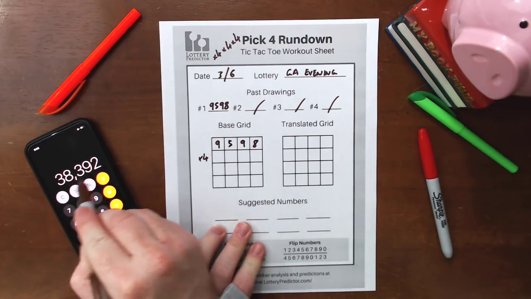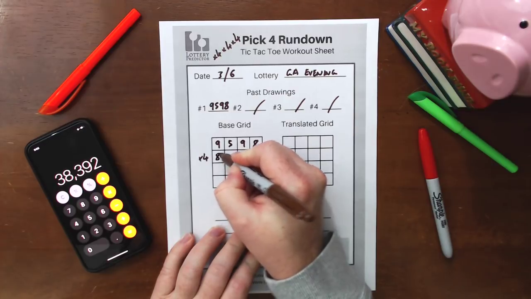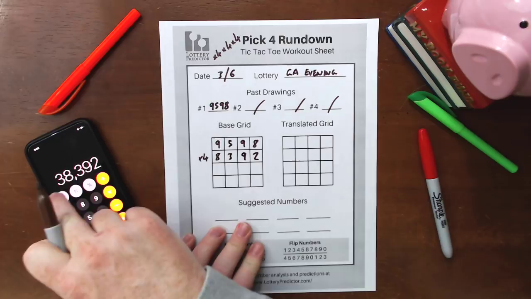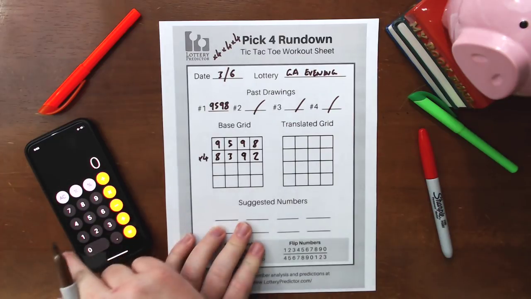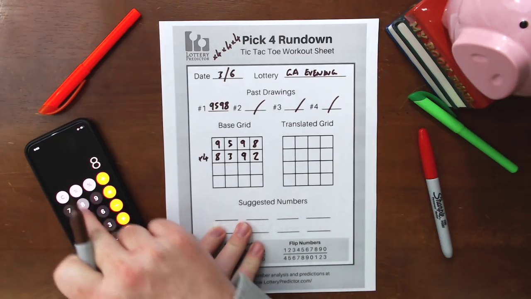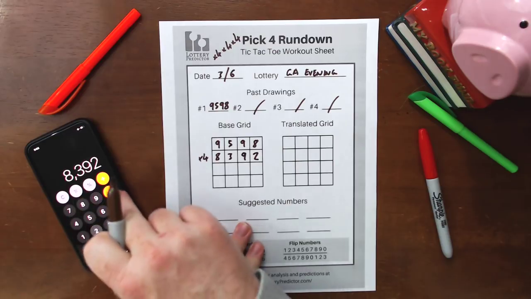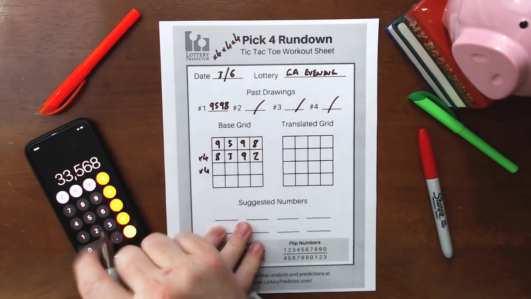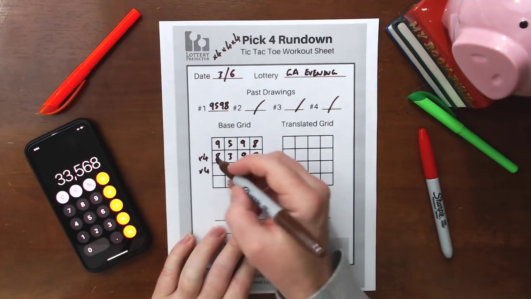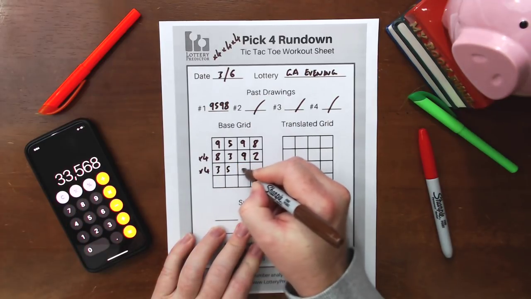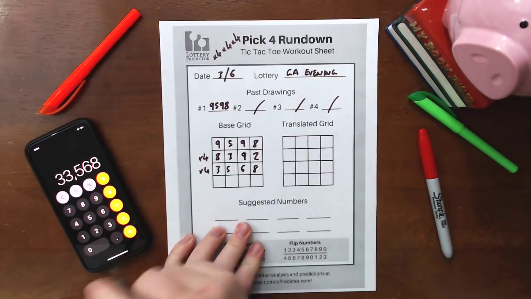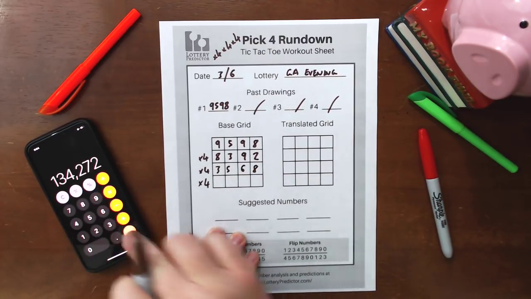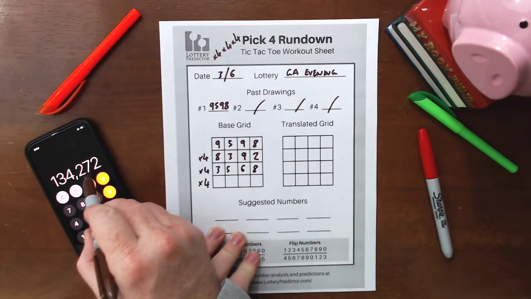We only need these last 4 numbers, so we'll put the 8392 in there. Oops, shouldn't have cleared that out, but I'll add that back in. 8392, and we're going to multiply that by 4. It gives us a 3568. And then one more time, so that we've got the 4x4x4, multiplying that by 4, gives us a 4272.